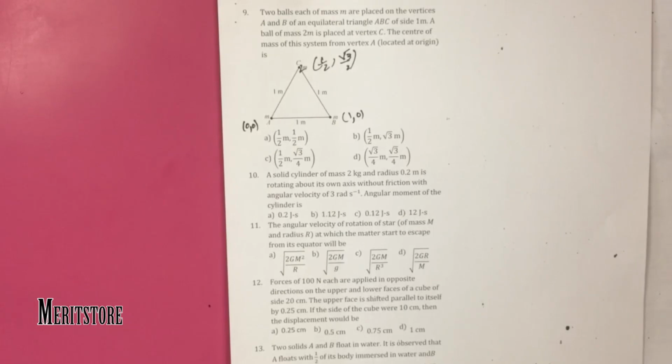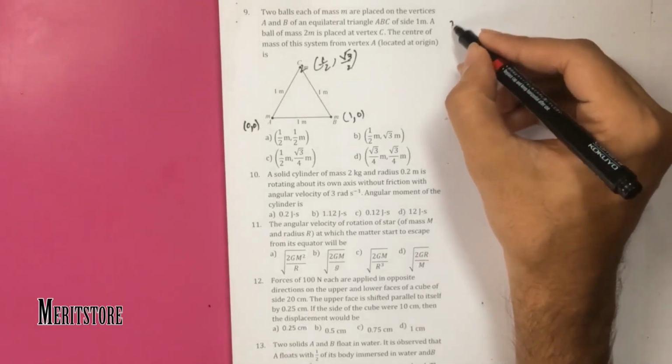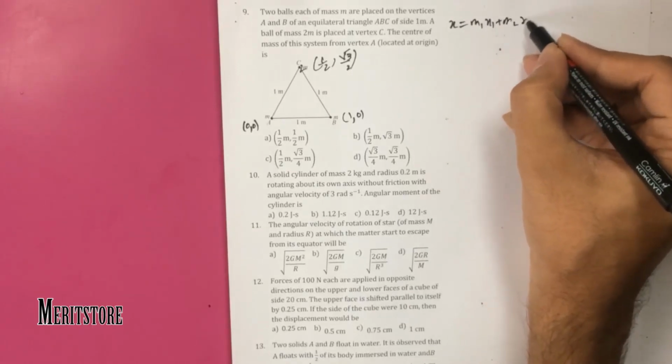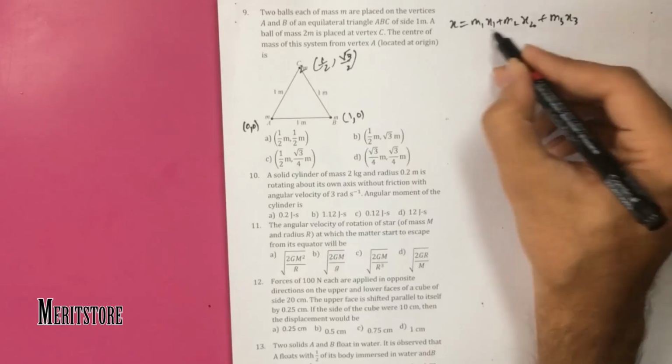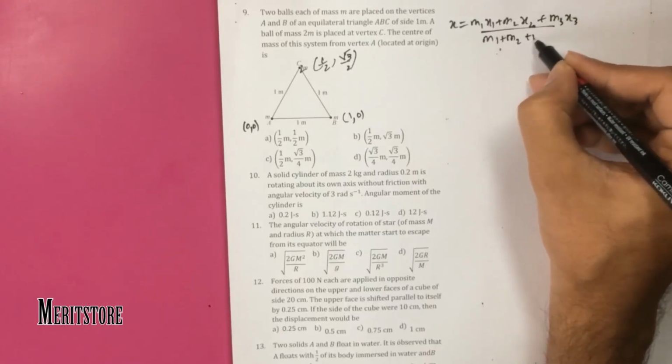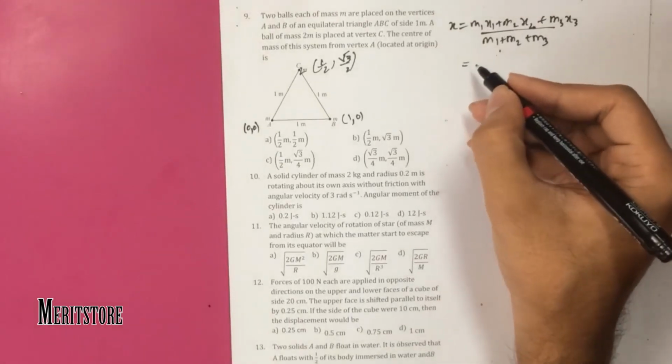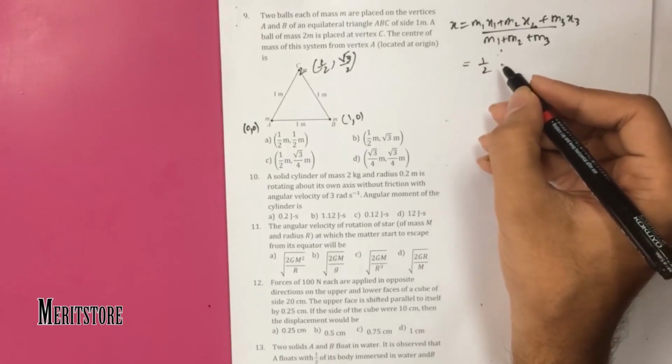Now, the center of mass of the system from vertex A is located at. So basically I need to find the coordinates of the center of mass. The x coordinate would be equal to m1 x1 plus m2 x2 plus m3 x3 divided by m1 plus m2 plus m3, where m1, m2, m3 are masses, and x1, x2, x3 are the x coordinates of points A, B and C. On substituting, I would get this as half m.